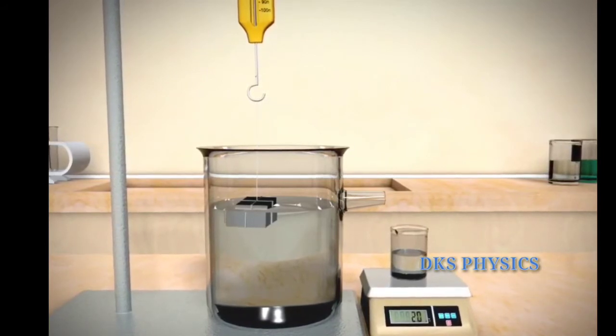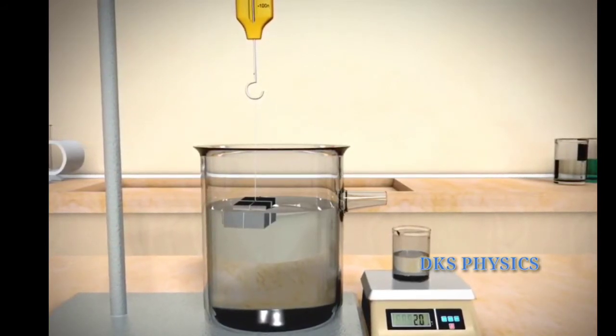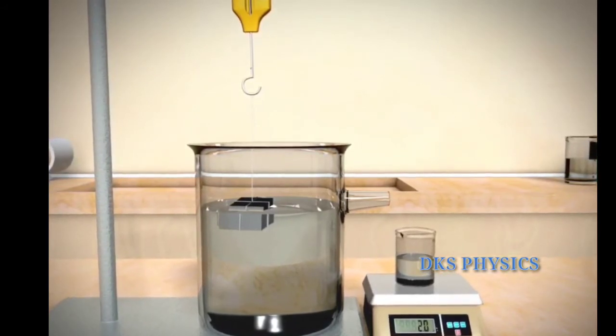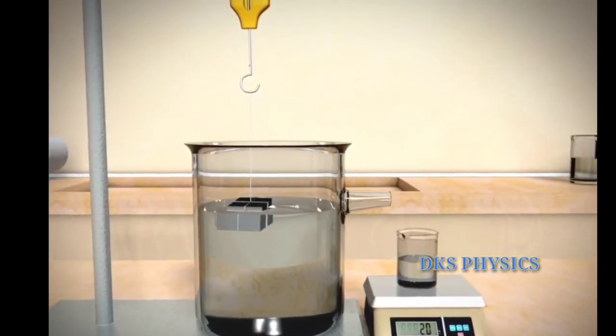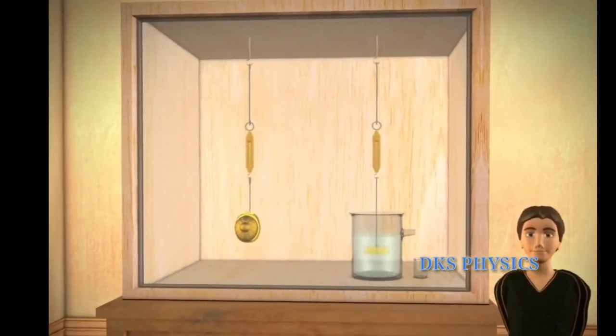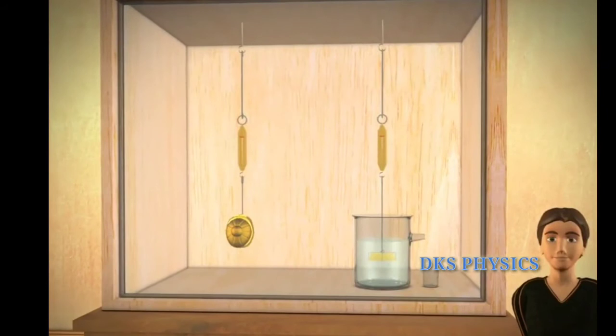According to the principle, this upthrust should be equal to the weight of the water the cube displaces. As expected, the weight of the water displaced by the cube is 20 Newton. So, we have successfully verified Archimedes' principle.